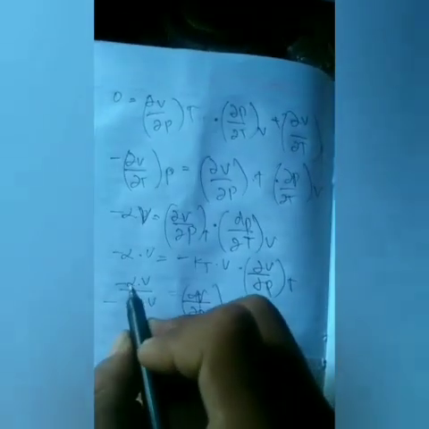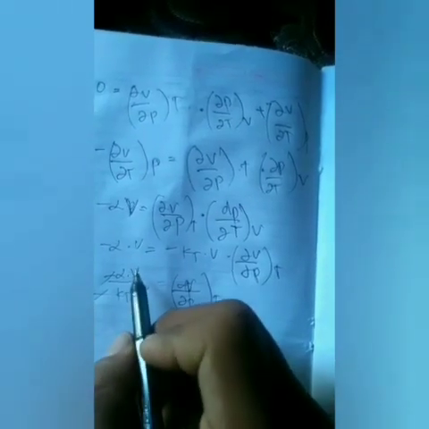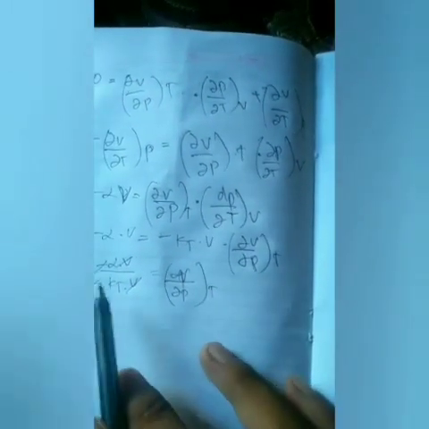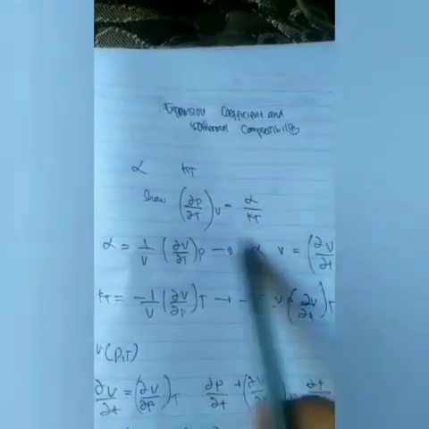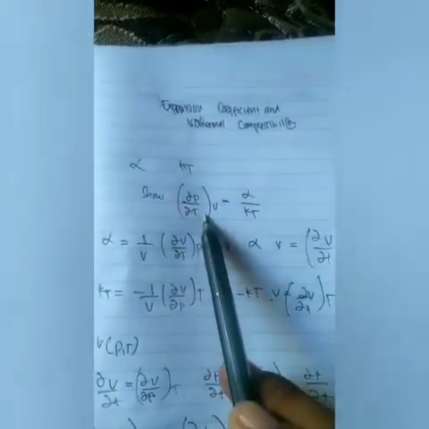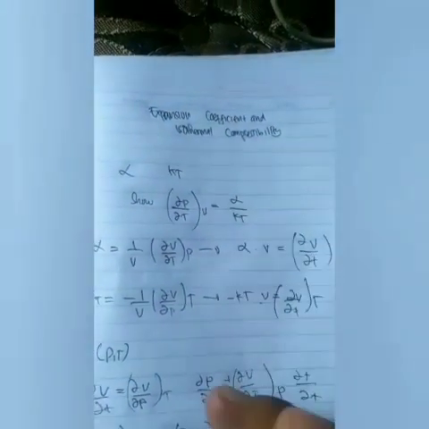After that we leave the minus and we leave the volume, and we know that it will be shown that starting from this we can prove how this formula comes about.